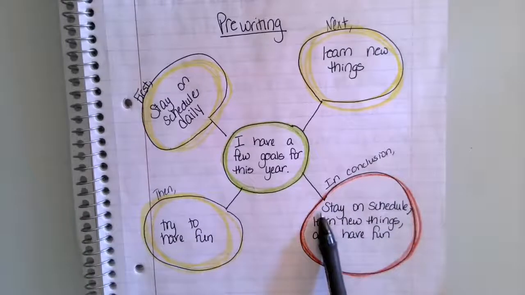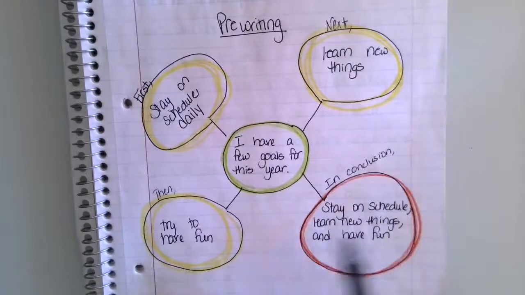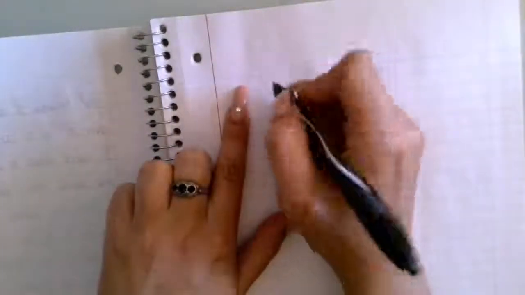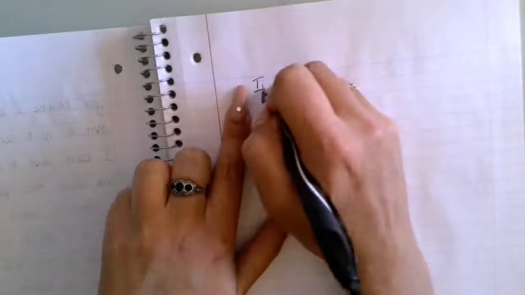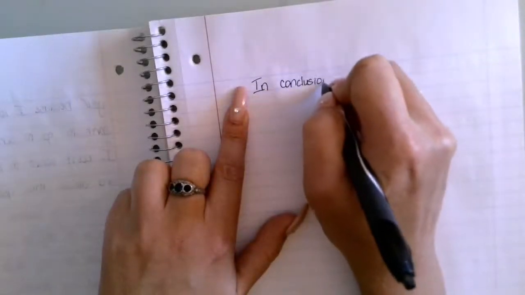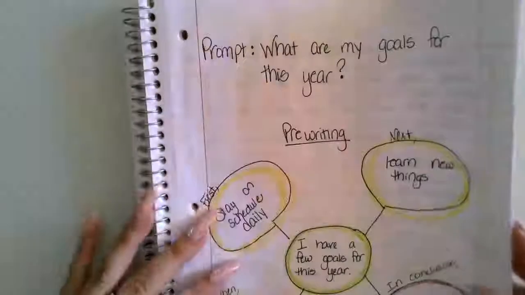So, in conclusion, my goals for this school year are to stay on schedule, learn new things, and have fun. So there's my concluding sentence right there. I have to go to a new page, which is okay because I'm skipping lines. I'm not gonna forget to indent, and I'm starting with a capital letter. But I'm also remembering that it's okay if I misspell anything. I'm in my rough draft. This purpose is just to get all my thoughts down on paper.